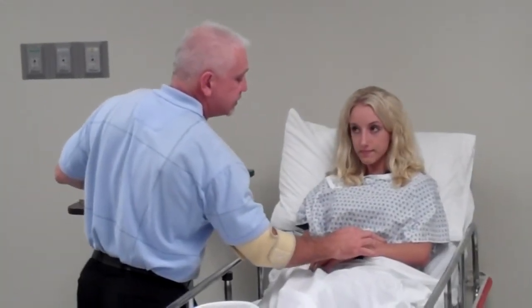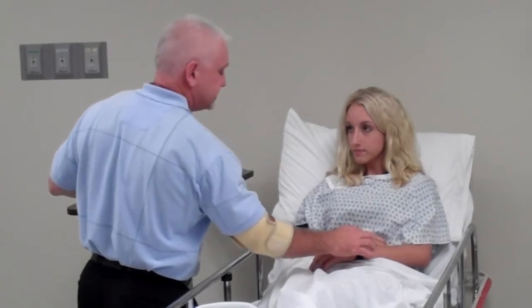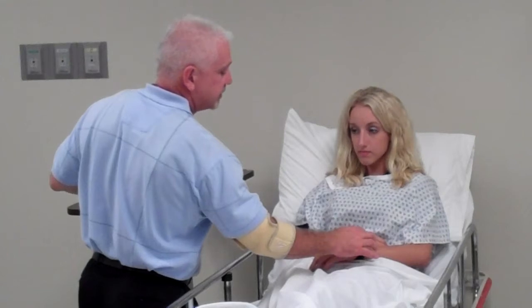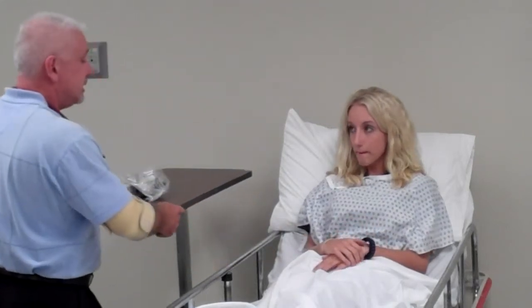The first thing that I would do is check the patient's ID. And it says, Miss Katie, what is your date of birth? 8/15/92. Okay, good. That matches my requisition and her patient ID. Our medical record number and the patient identification number match, so that is appropriate.